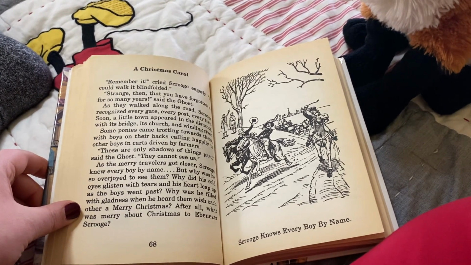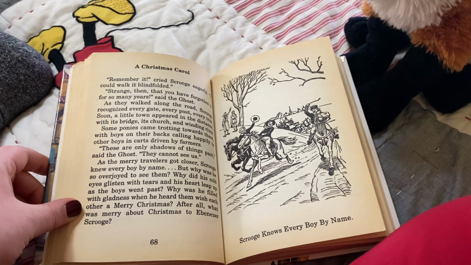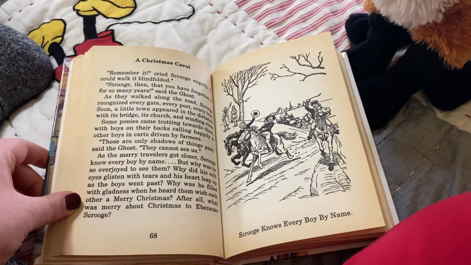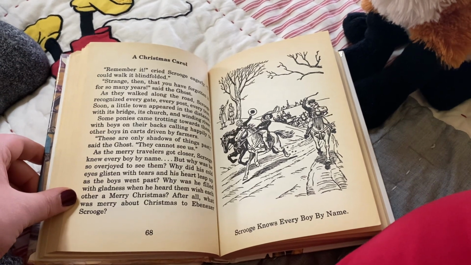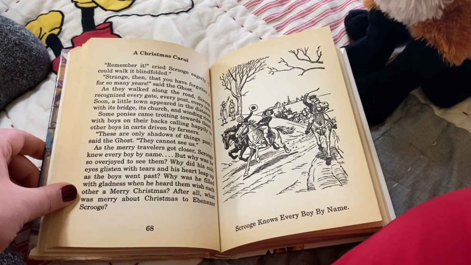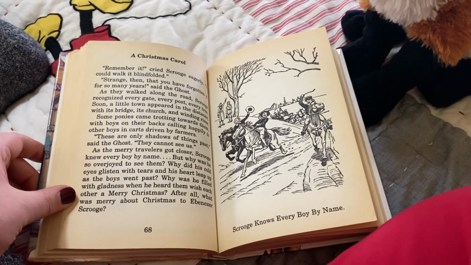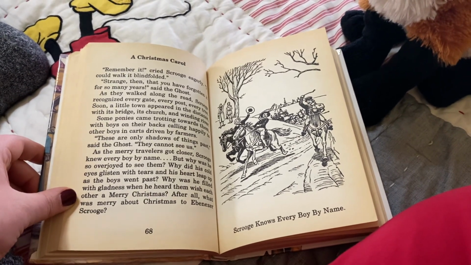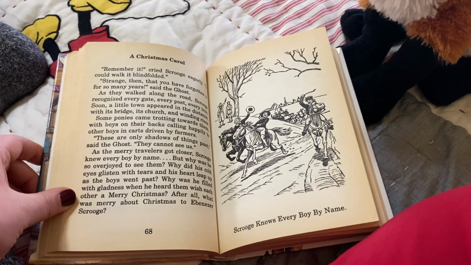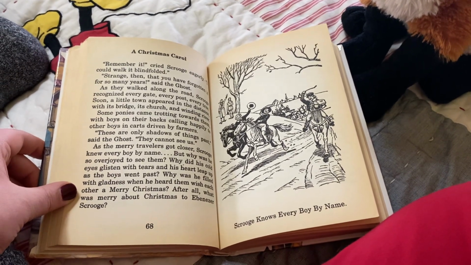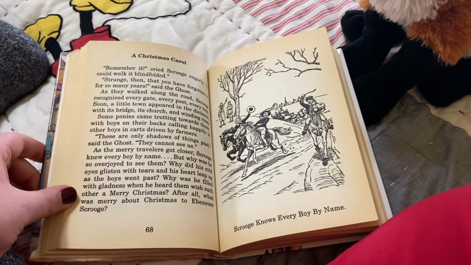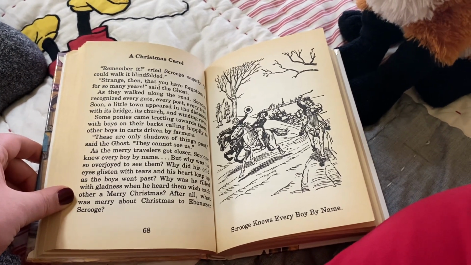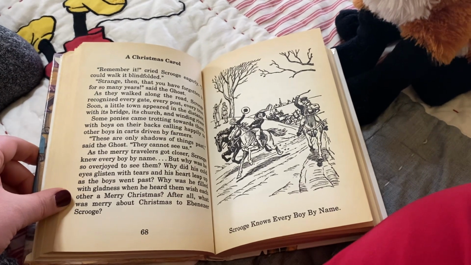As the merry travelers got closer, Scrooge knew every boy by name, but why was he so overjoyed to see them? Why did his cold eyes glisten with tears, and his heart leap up as the boys went past? Why was he filled with gladness when he heard them wish each other a Merry Christmas? After all, what was merry about Christmas to Ebenezer Scrooge?